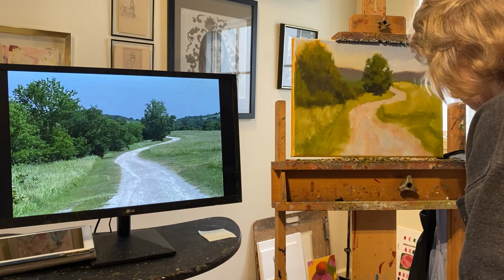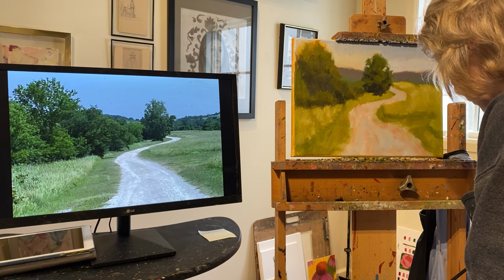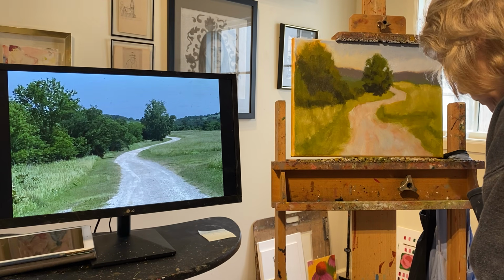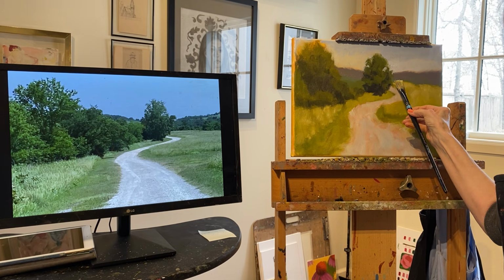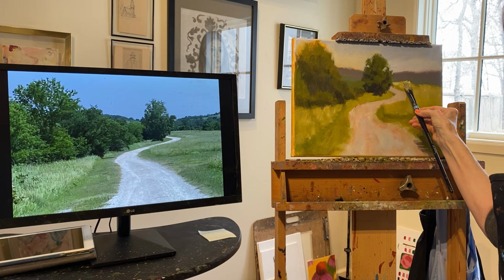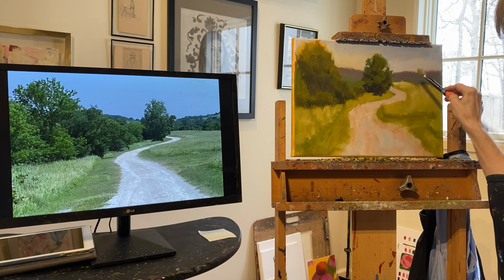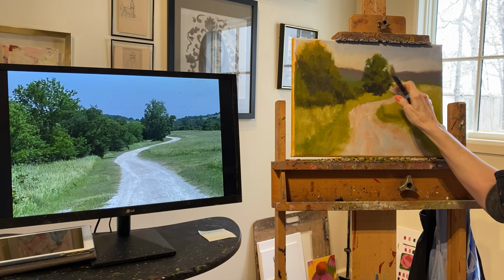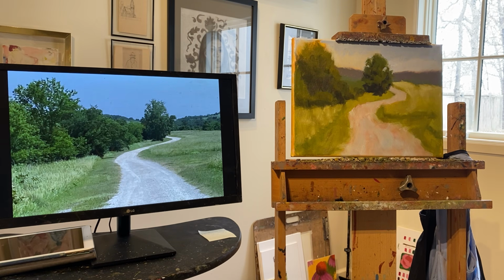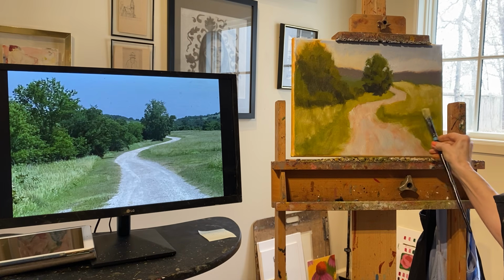And then I'll add some of that green accent that we made with the Viridian and Cad Yellow and white. So a lot of that's going to go back here because it's a cool mix. And remember, as we go back into the background, it gets cooler and cooler. And then I'll also put some of that violet that I made.